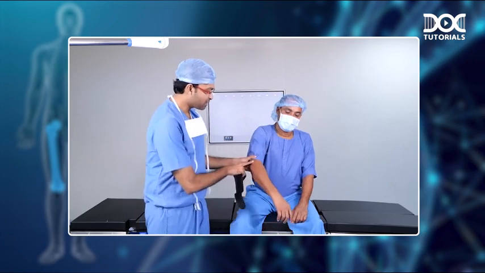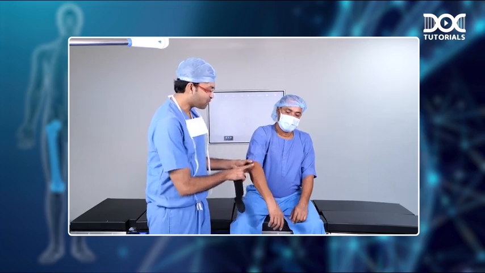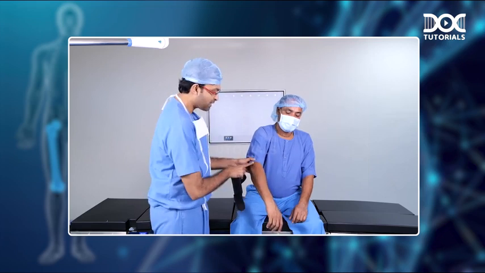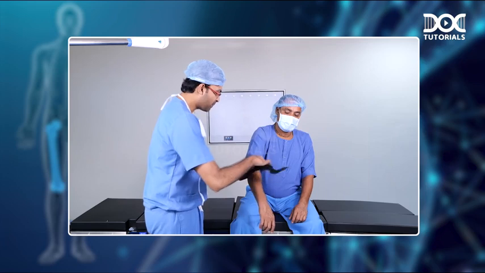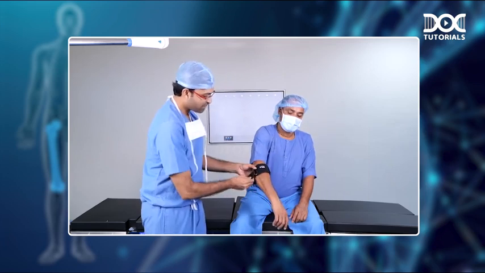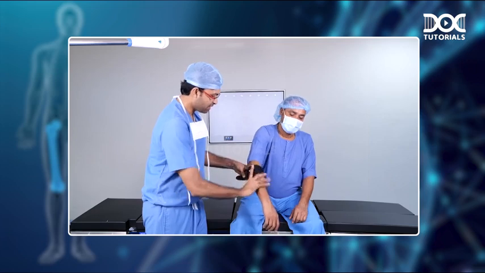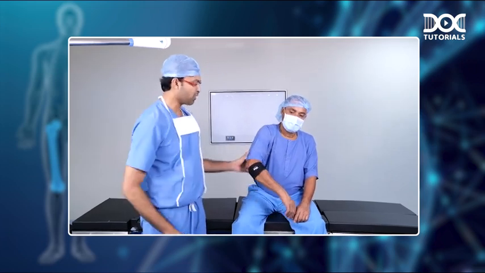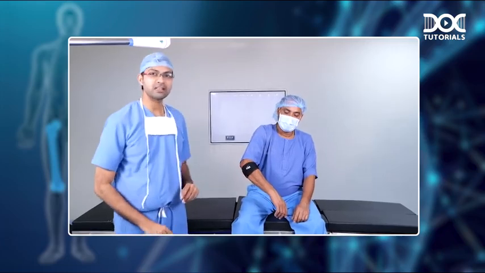If this is your lateral epicondyle, you have to apply the brace a little bit below it, probably 2 finger breadths below it. So instead of putting it right over the lateral epicondyle, we apply it just below it like this, and make sure the patient puts the brace snugly and tightly like this. Okay, so this is how you apply the counterforce brace or the tennis elbow brace.